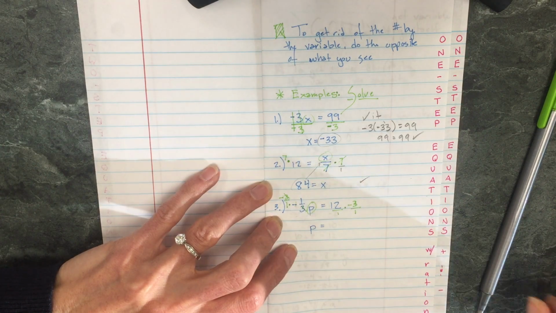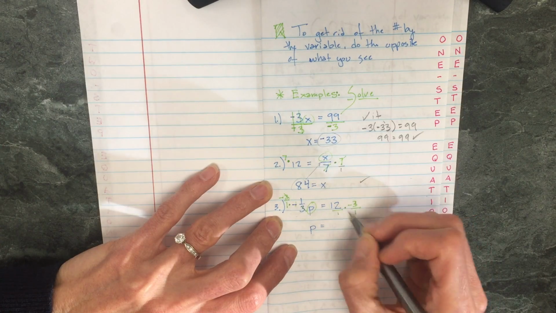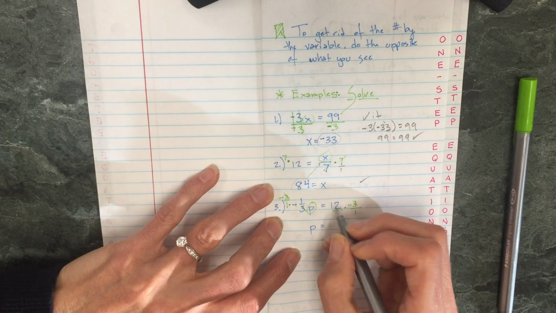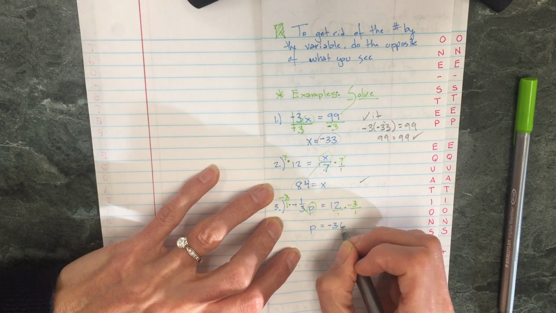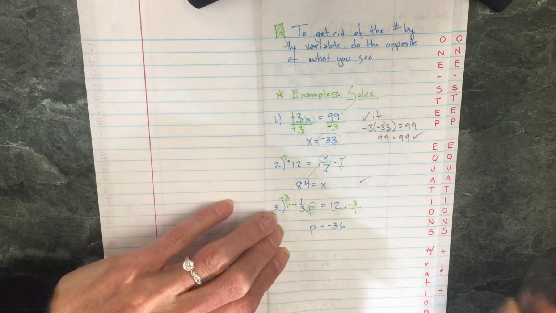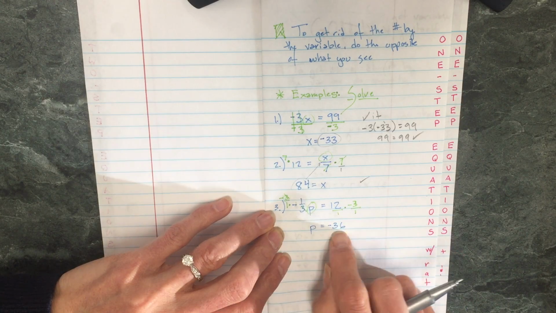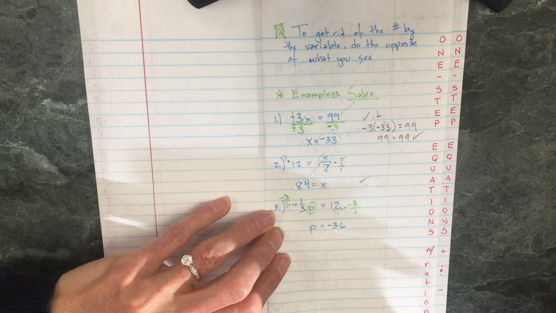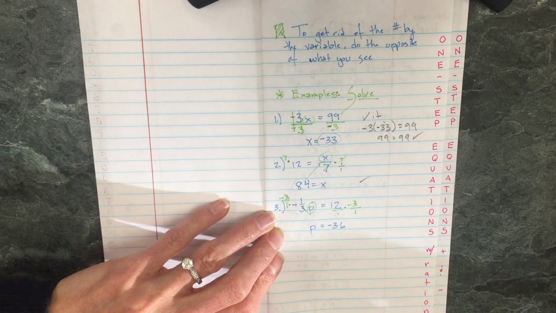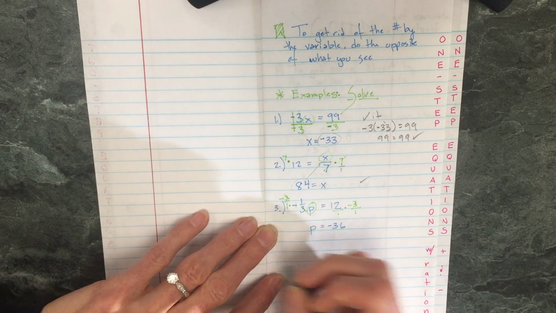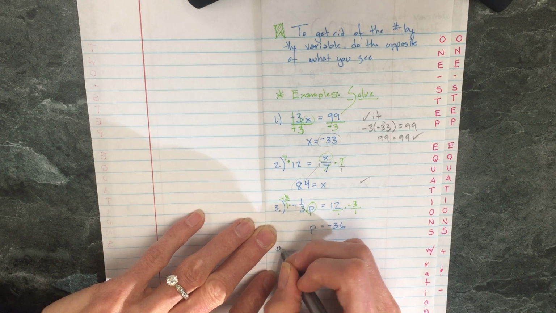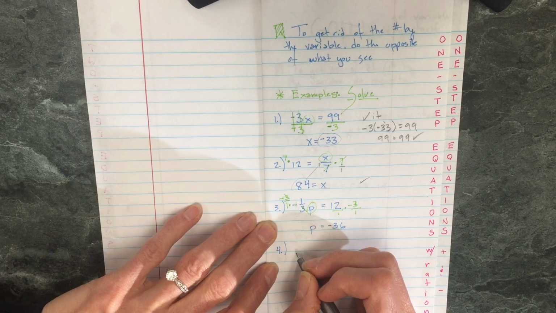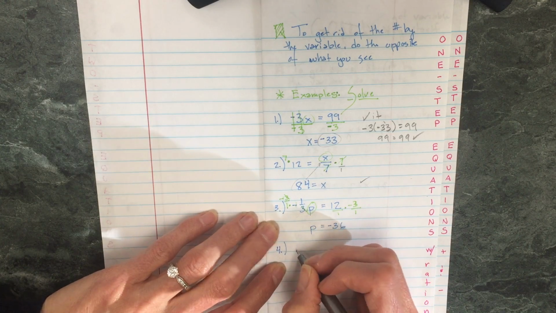So p equals, over here, there's nothing to cross cancel. 12 times a -3 is -36. And I would suggest that you always check it. Plug p back in and multiply it by -1/3 and see if you get +12. So your third U try is -8 equals 2/5 y. Okay, so try that one.